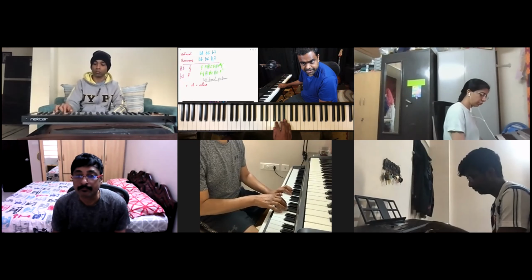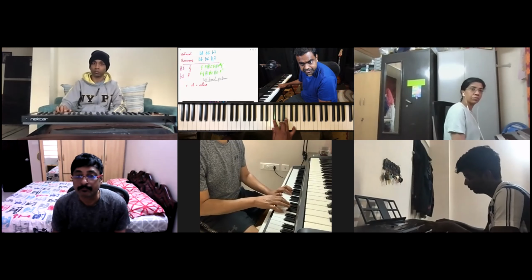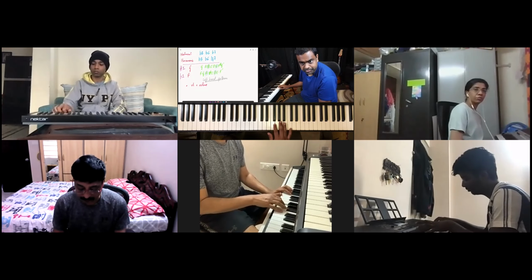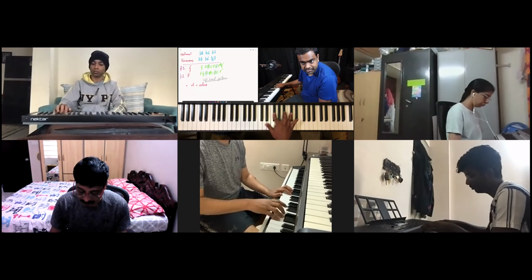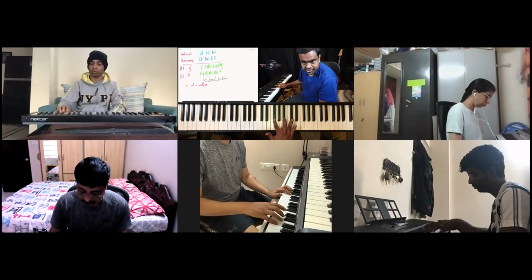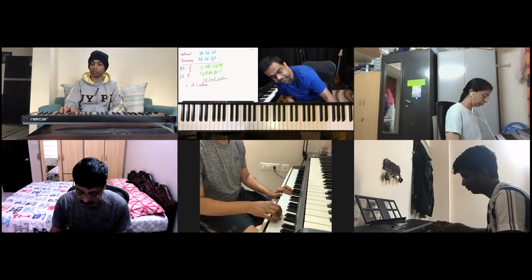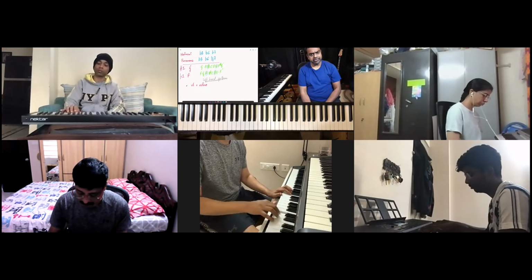If you're playing the black notes with some other finger, then play it somewhere at the edge. You don't want to play it too much at the middle. Play it at the edge. Especially when playing melodies, well, anything on the piano for that matter.